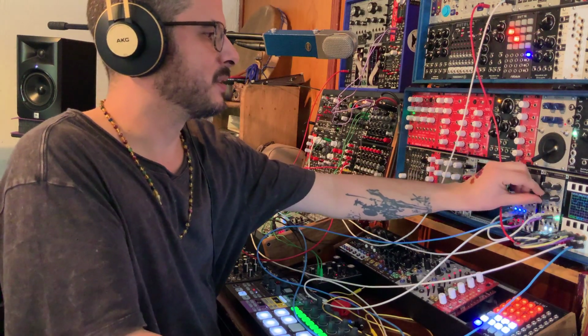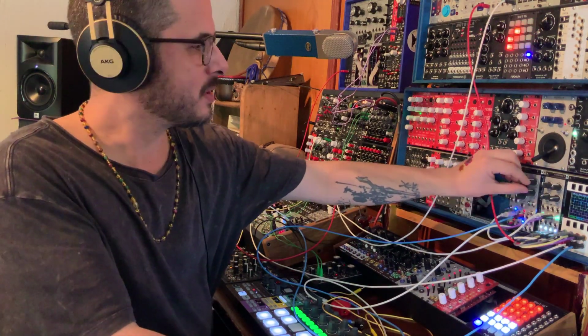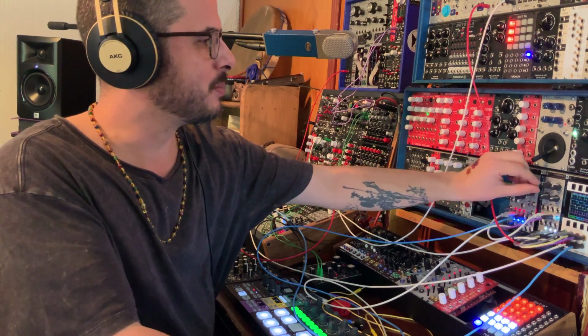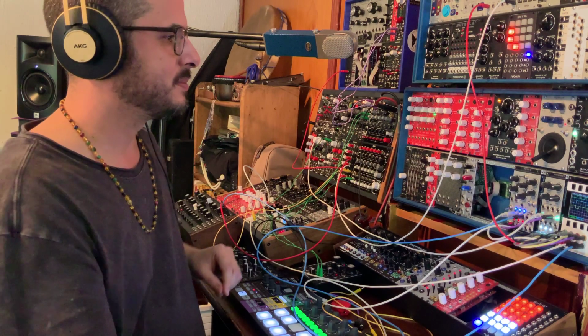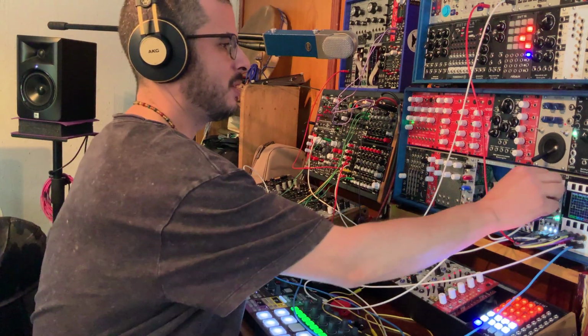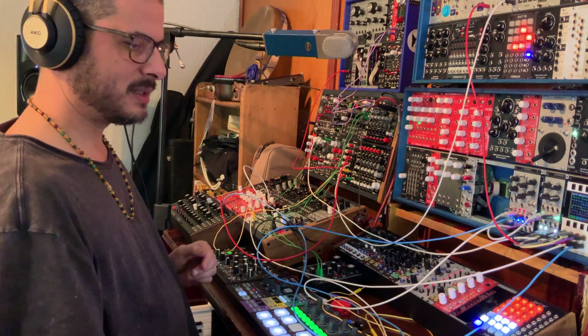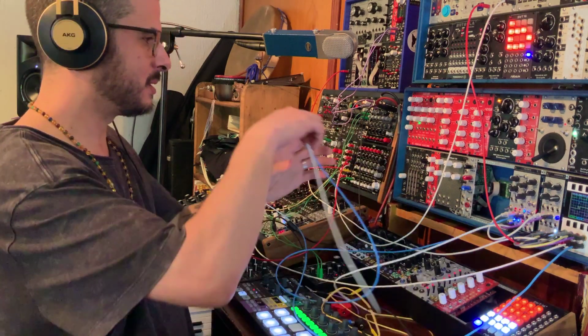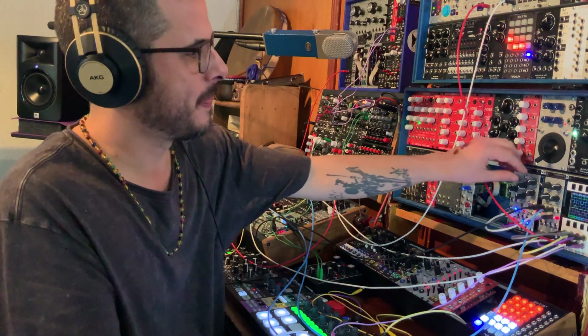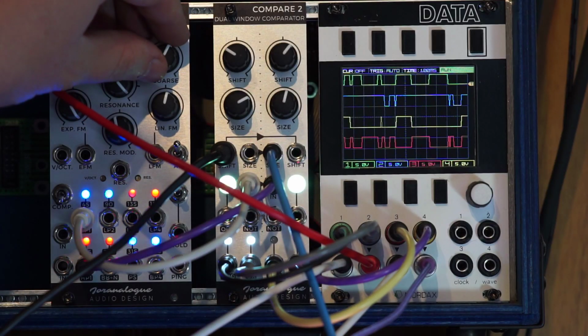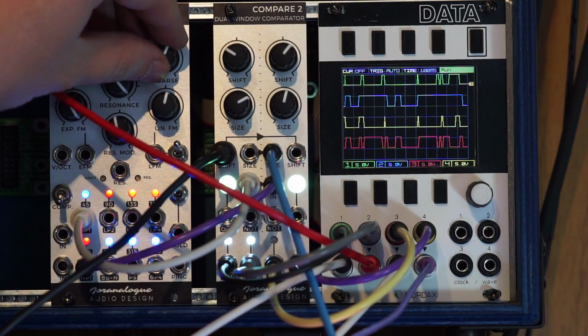Such a cool way to experiment and arrive at rhythms, unusual rhythms that you wouldn't program on a drum machine. And all modulatable. Let's send some random voltages in there. Very cool.